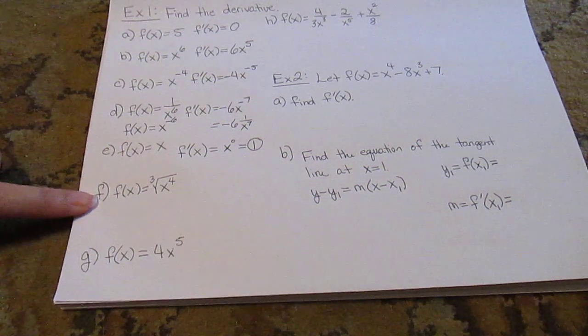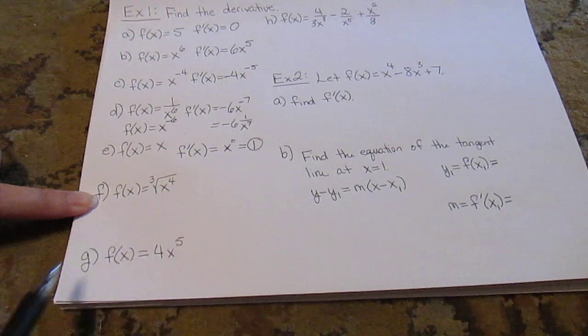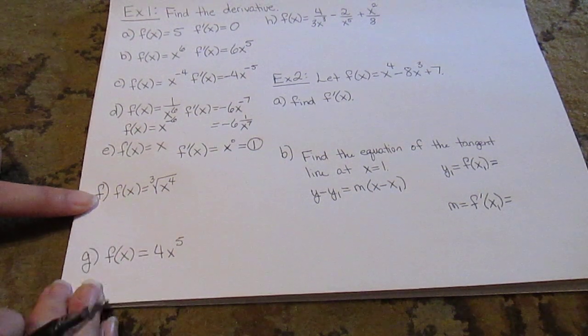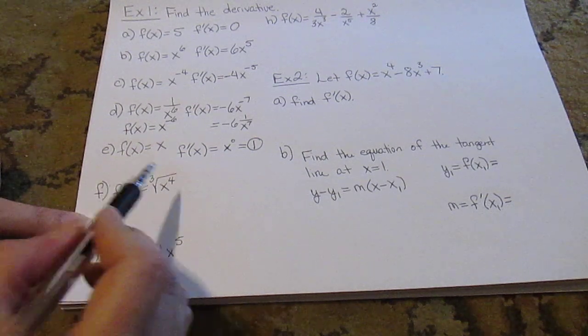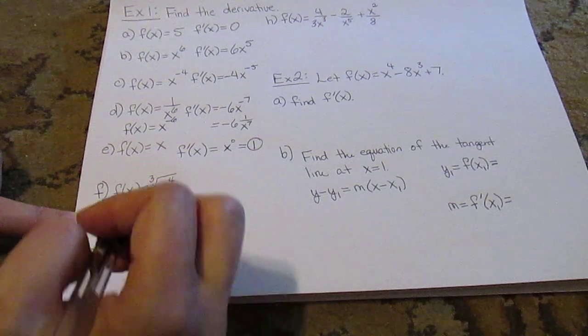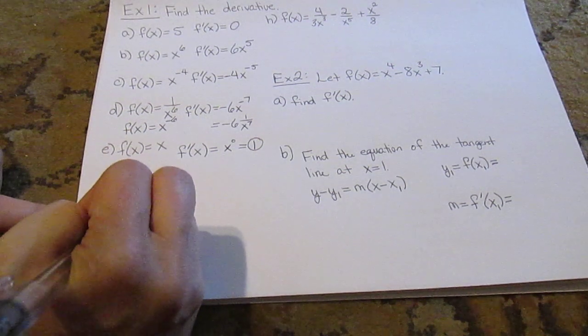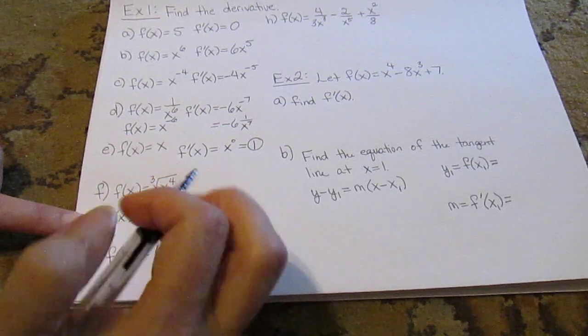Okay, in part F, we've got f of x equals the cube root of x to the 4th. Well, again, we can't use the power rule with the way that it's written, but we know how to change this so that it's written as just a power. So before I find the derivative, I'm going to rewrite my problem. Okay, I've got x to the 4/3.